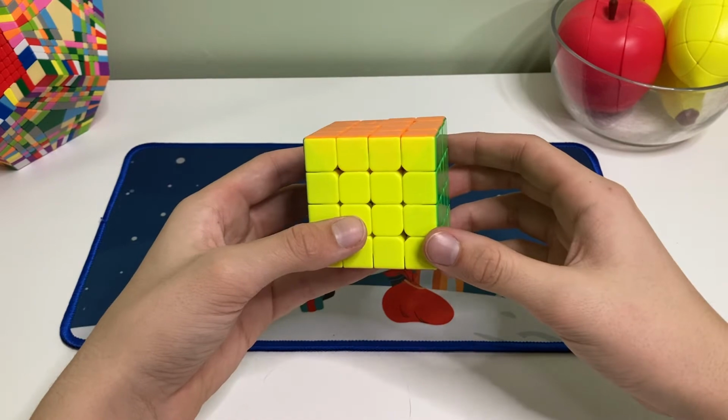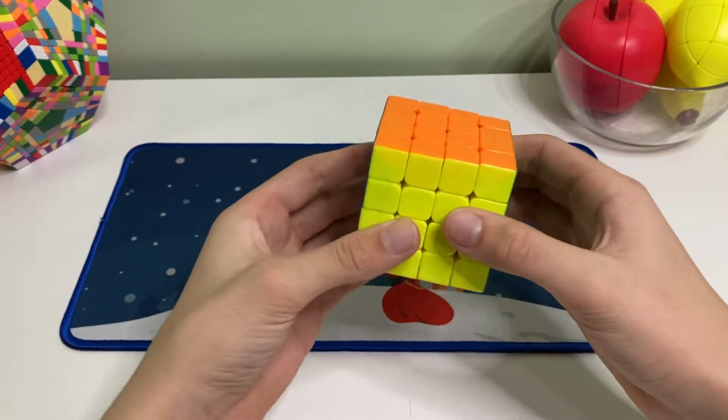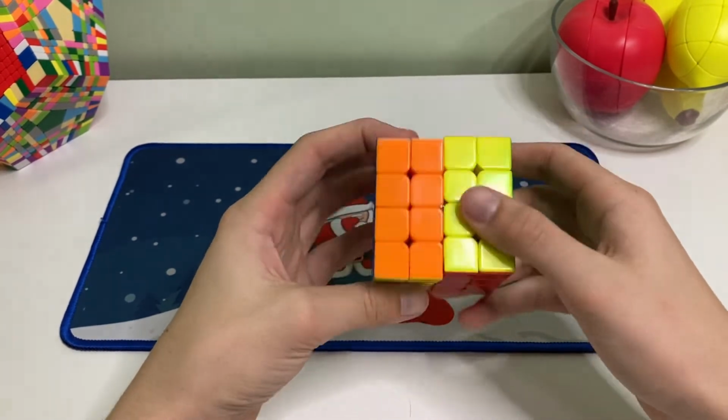If you don't like this algorithm, you can change it up a bit by doing 2R and 2L moves instead of wide R and wide L moves.